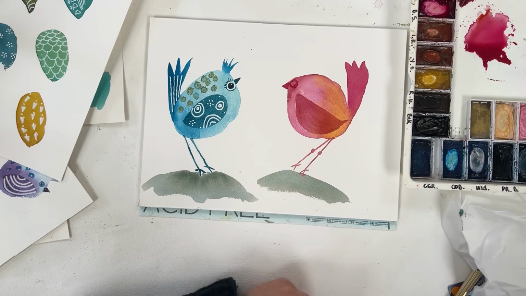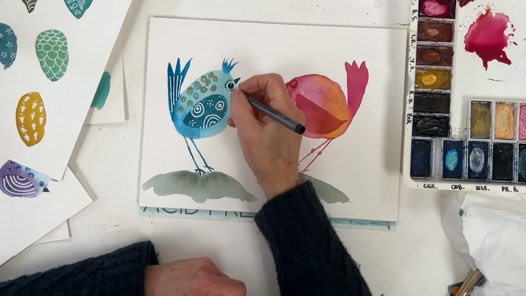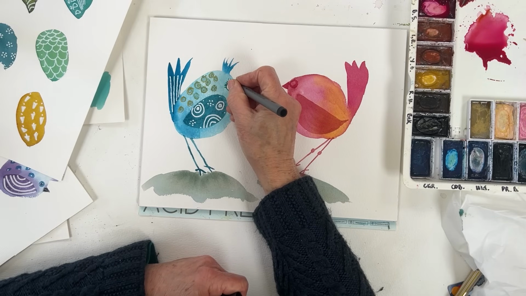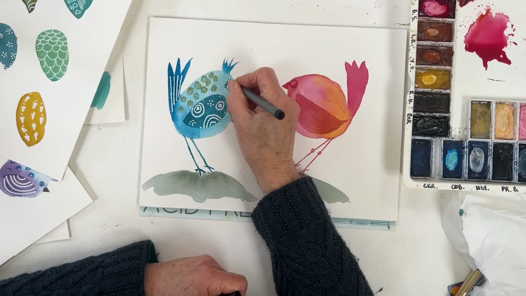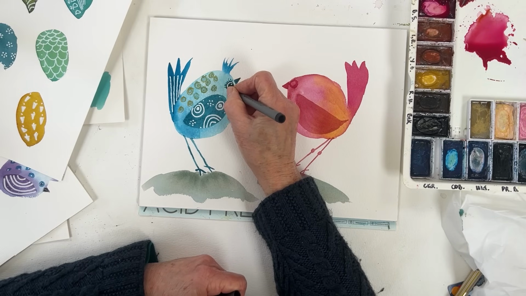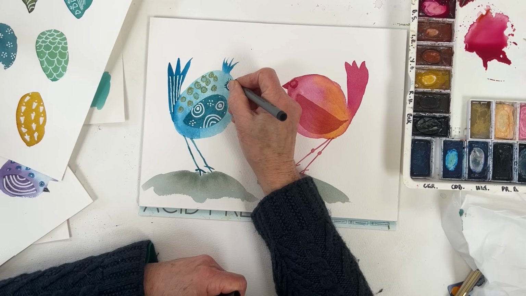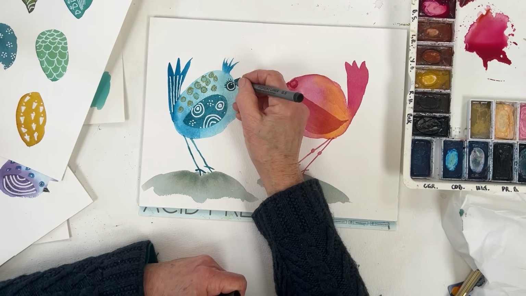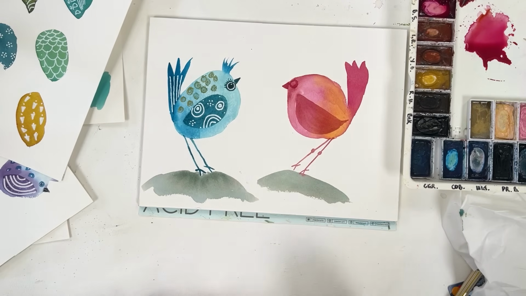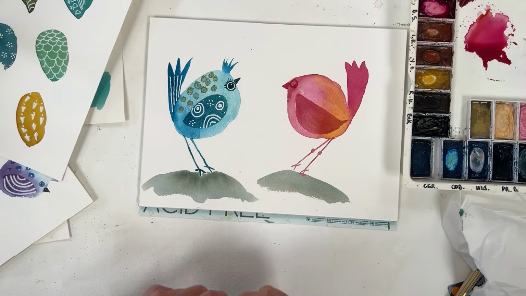And if you feel that that's a bit too stark, you can go around the outside edge and make that a little bit smaller. Okay, so there we are, that's that one done, more or less.